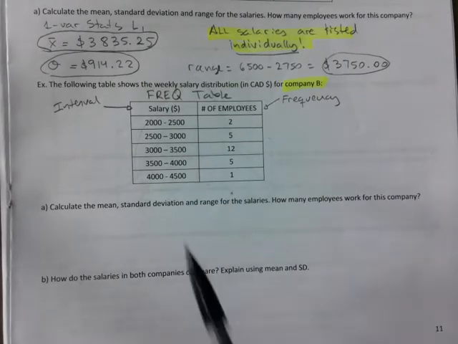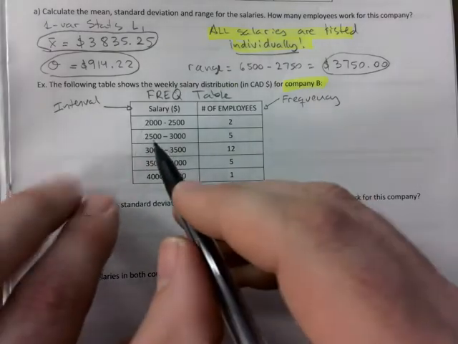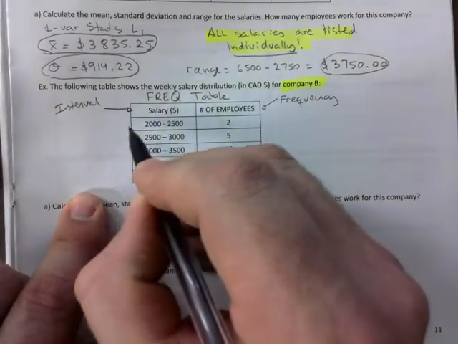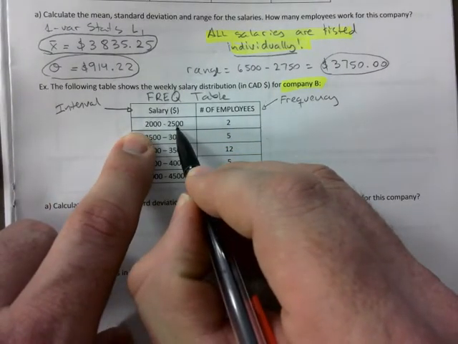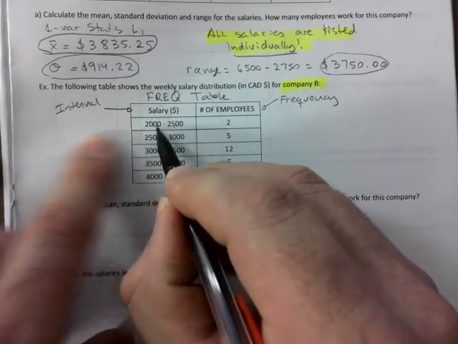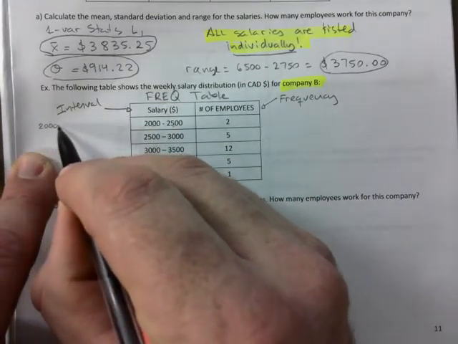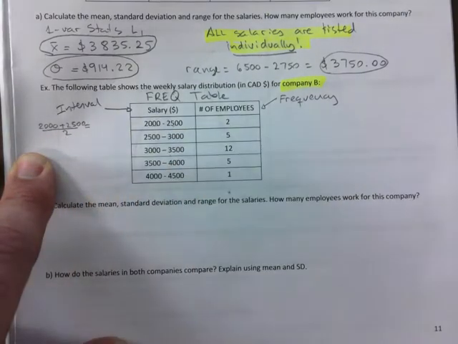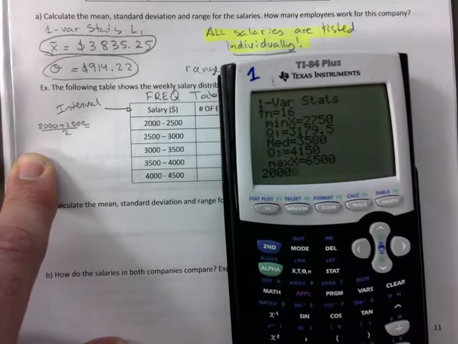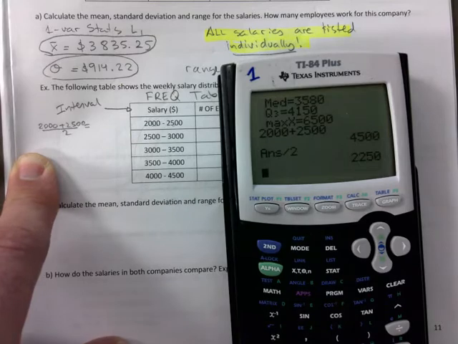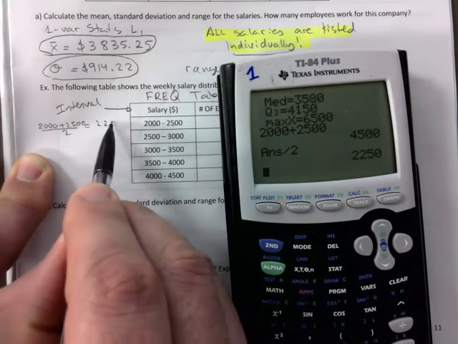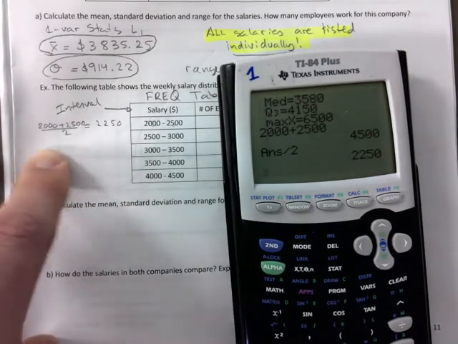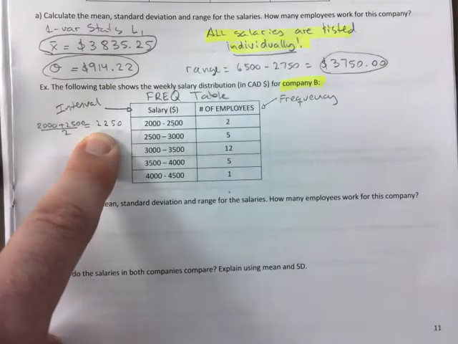The problem is we don't have all individual salaries listed. So what do you need to do here? You need to figure out the midpoints. So basically, the midpoint between these two would be 2,000 plus 2,500 divided by 2, right? You already know the answer, don't you? But I'm going to do it, hit equals, make sure you hit equals, so it's 2,250. That's your midpoint.